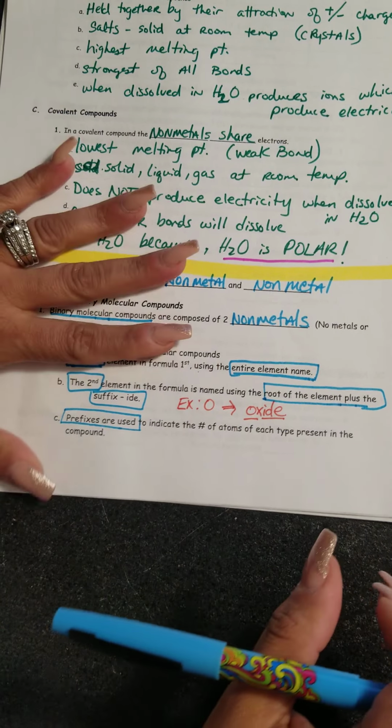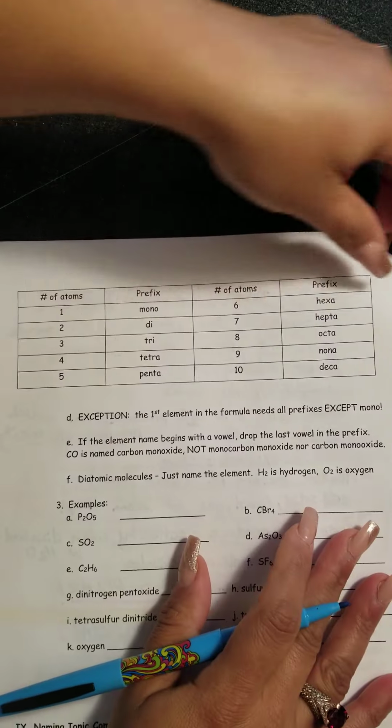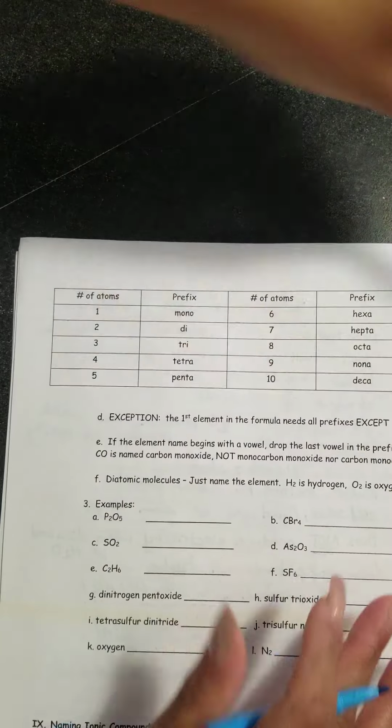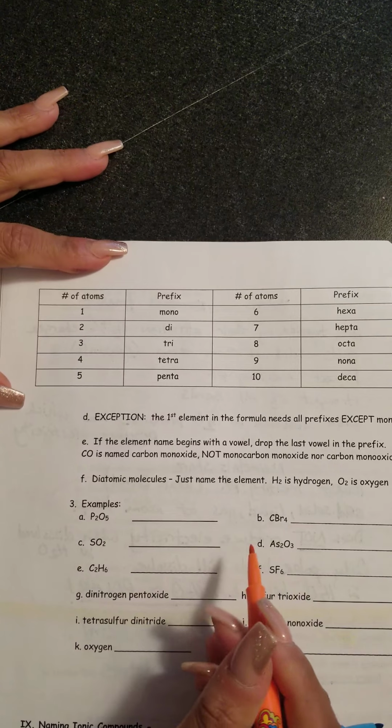Now, the next part over here in our notes is the actual prefixes. Okay? Those prefixes are probably going to be something familiar. You probably already learned this in math class, right?